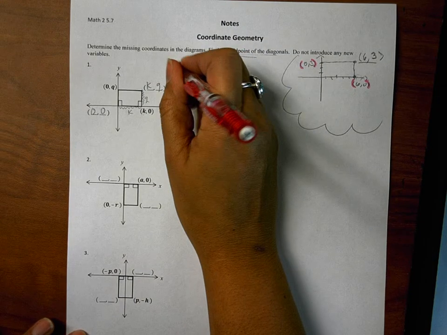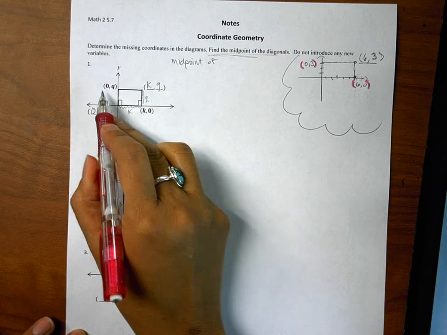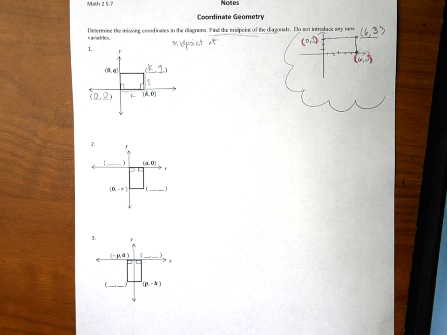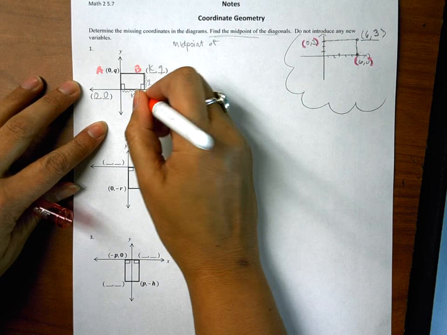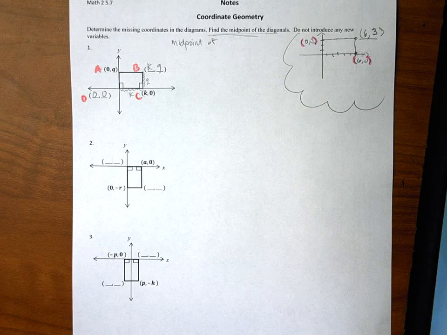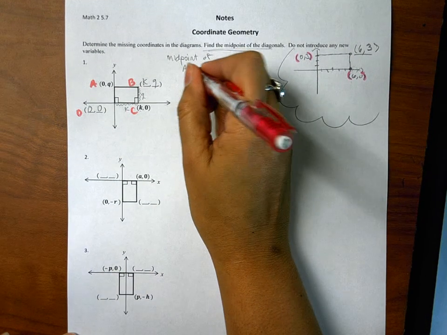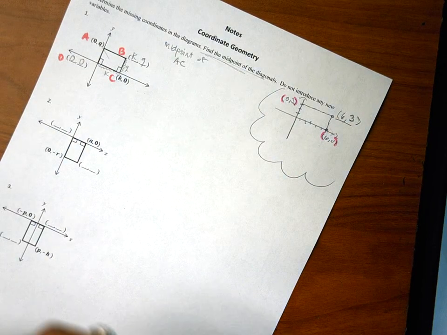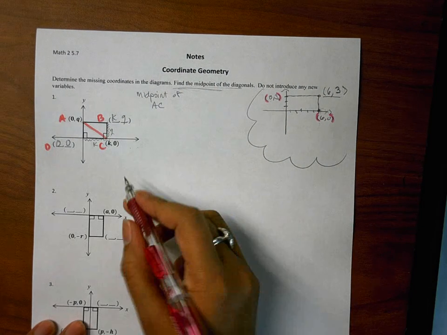And then to find the midpoint, oh, you know what, let's label these. I'm going to put A, B, C, D, so we can label them over here and it'd be a little easier. Midpoint of AC. So that's this diagonal connecting from corner A to corner C. We're going to find the midpoint of that diagonal.